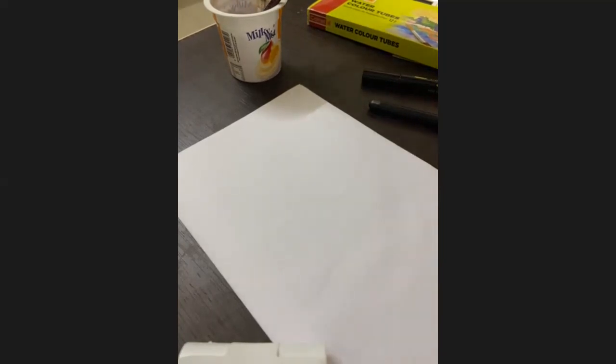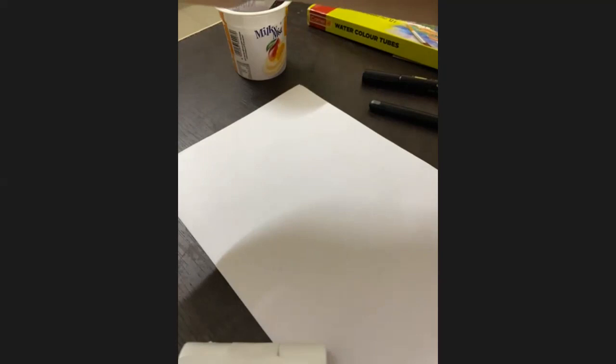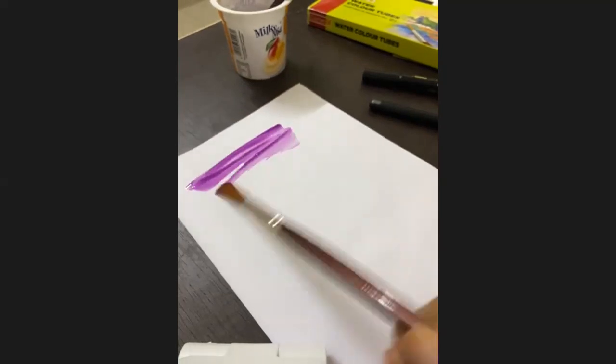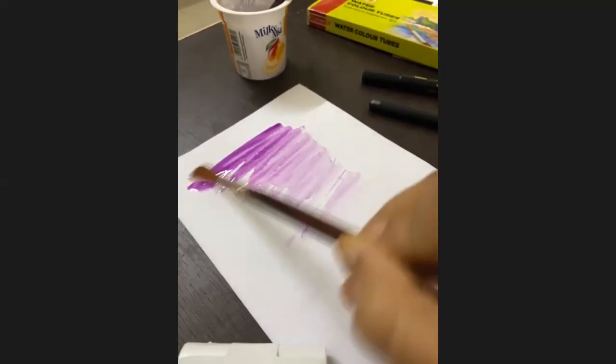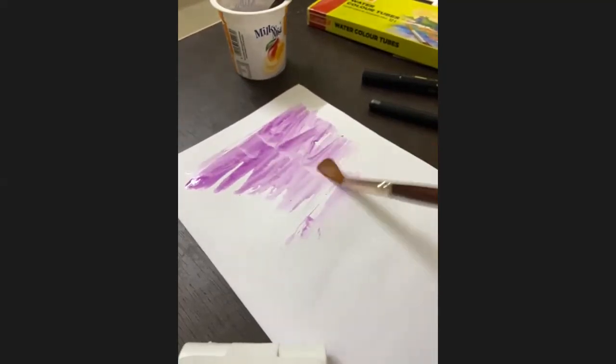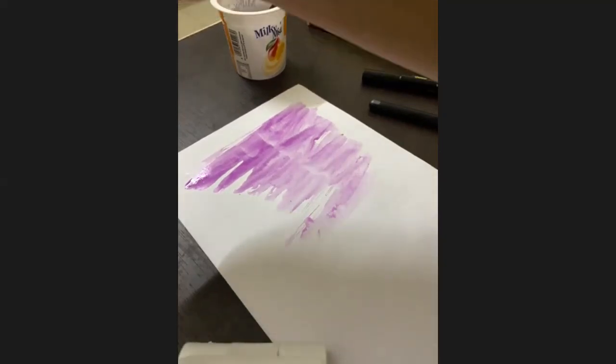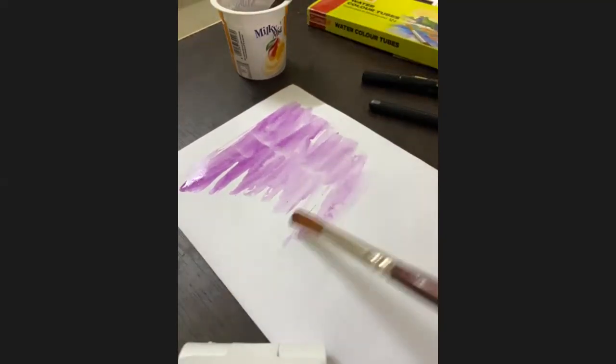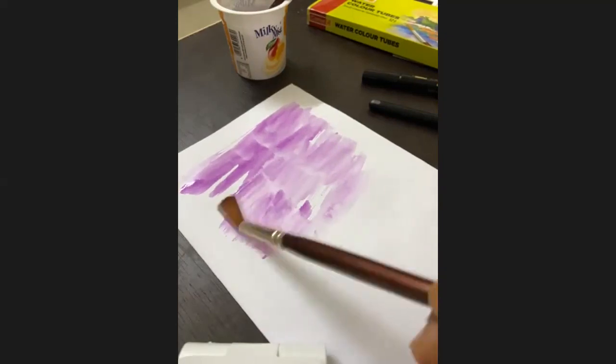Okay. So what you're going to be doing, I'm using a little thicker brush because I just want to make sure that the entire area is covered as quick as possible. So I'm taking a little thicker brush and just moving my color like this. See, you can just see how beautifully this spreads. All right. You can see this.